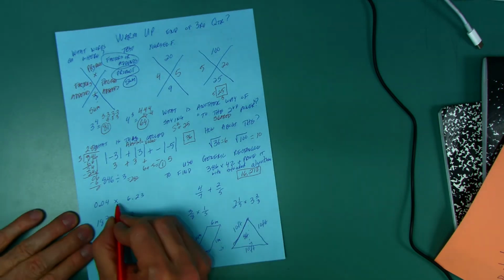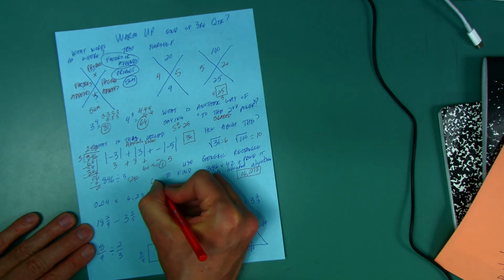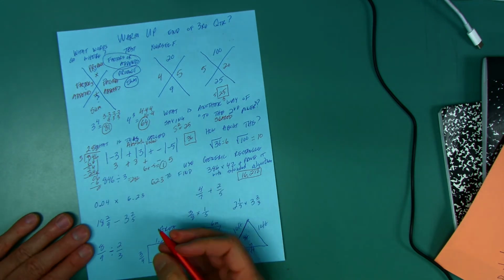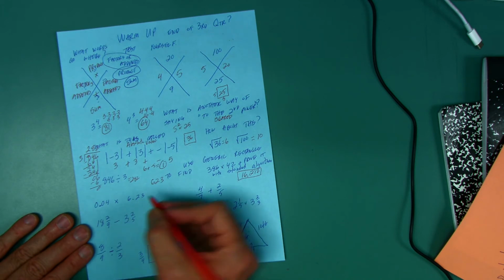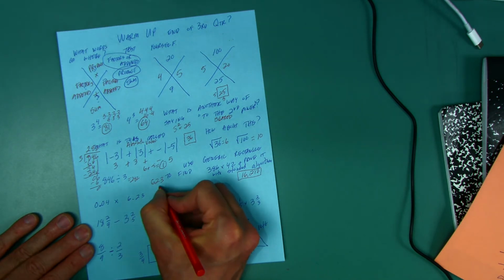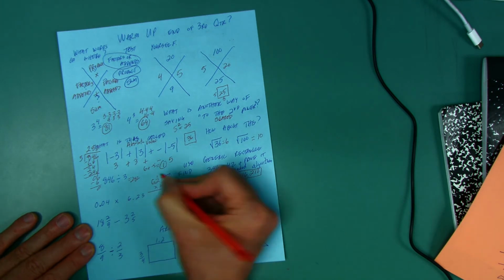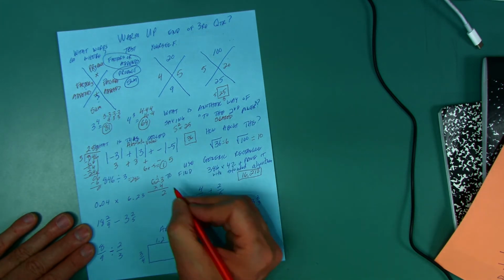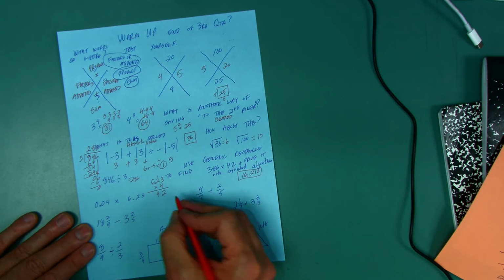The next problem is multiplying decimals. And the key to multiplying decimals, the first step is pretend there's no decimal. So instead of 4 hundredths times 6 and 23 hundredths, I'm just saying 4 times 623. 4 times 3 is 12. Carry the 1. 4 times 2 is 8. Plus 1 is 9. 4 times 6 is 24.